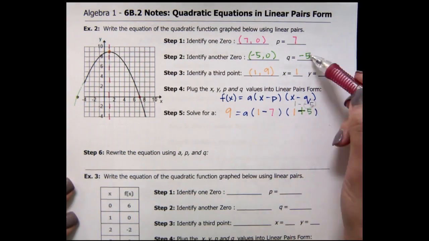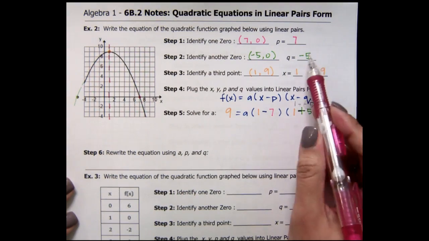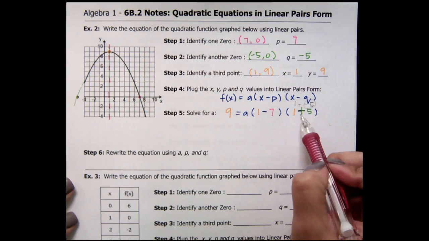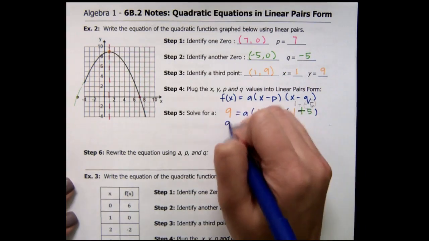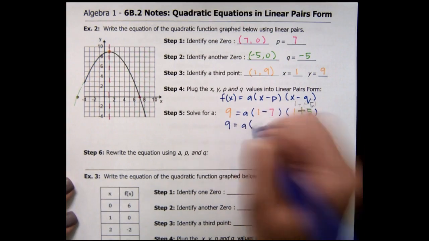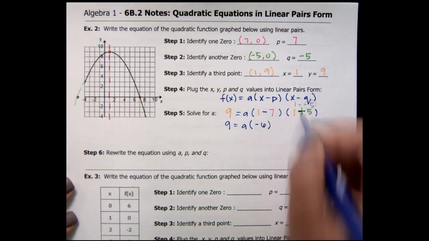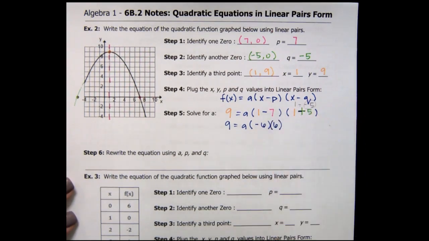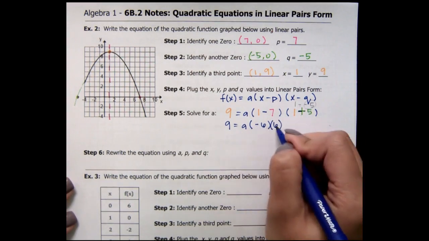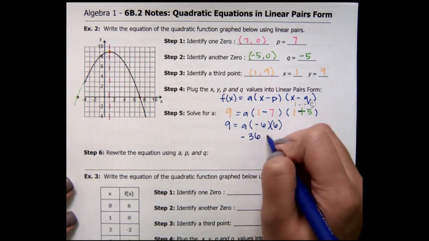So that came from here. That minus has to stay as part of the equation. So when we have a negative here, 2 negatives make positive. So now I just solve for A. 9 stays the same. A stays the same. 1 minus 7 is -6. 1 plus 5 is +6. -6 times +6 is -36.